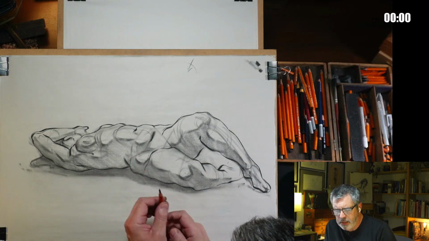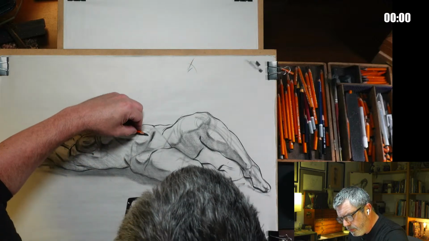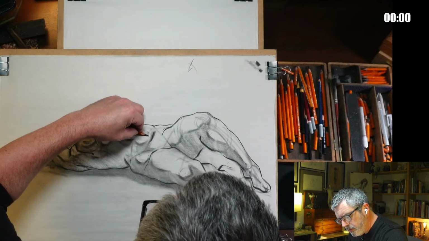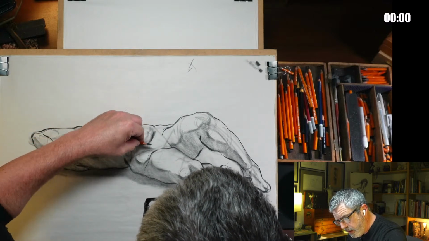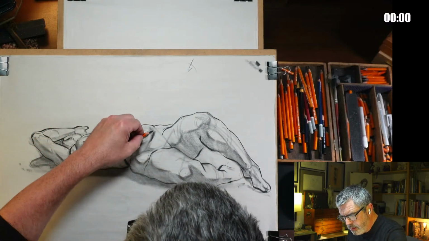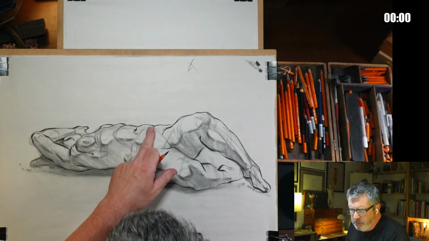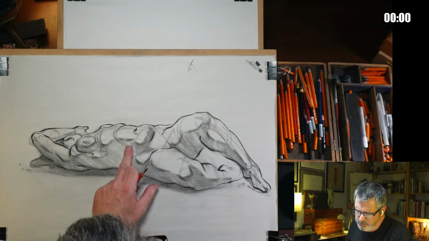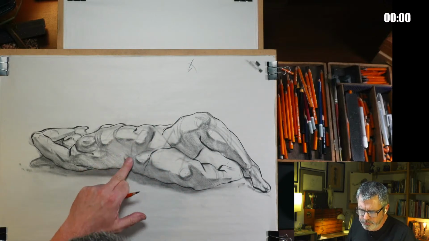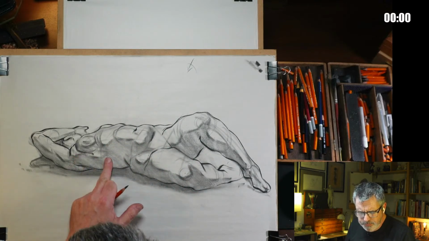We need it to be in service of the drawing and what it is that we want to say. If something in the references or in the model, live model, is not doing that, we reserve the right to omit it or change it.